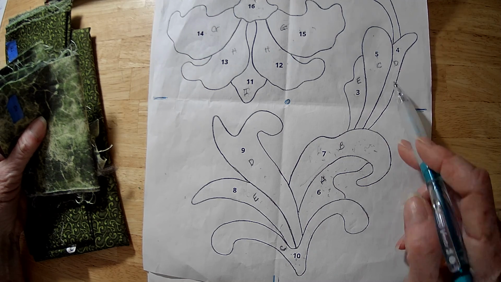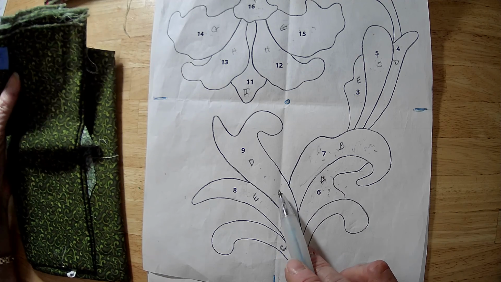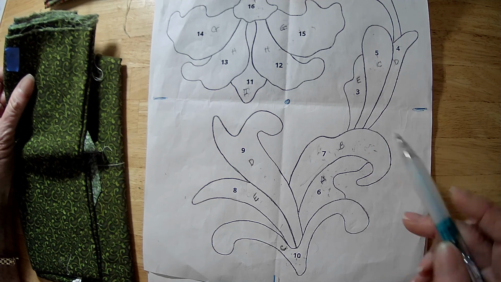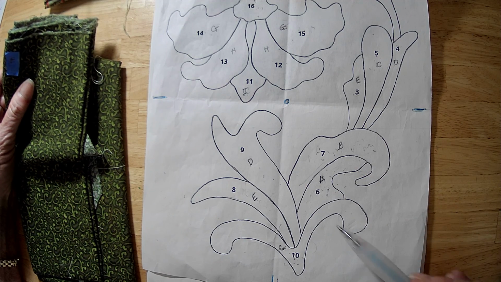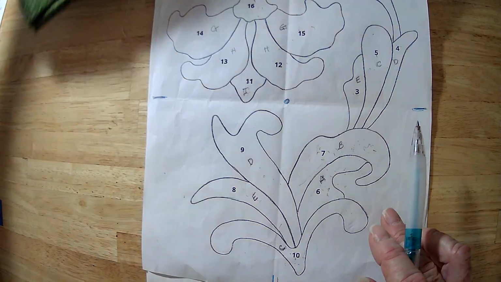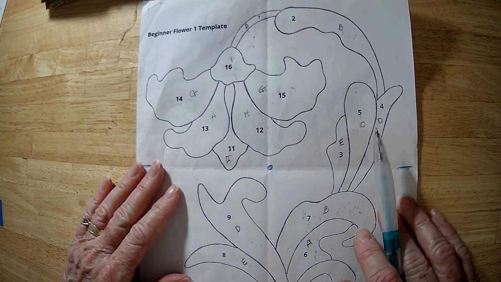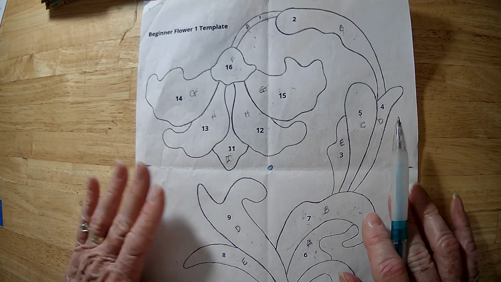D's are going on 4 and 9. And E's are going on 8 and 3. Okay, and you can see those pattern pieces are spaced. It's not like we have 2 same color next to each other. So be mindful of that. Now you may want to change these later on in the process, but for now this is a good start.